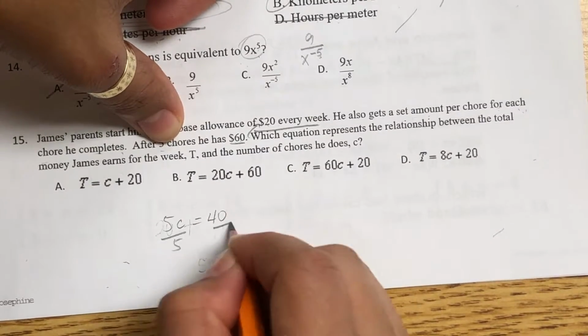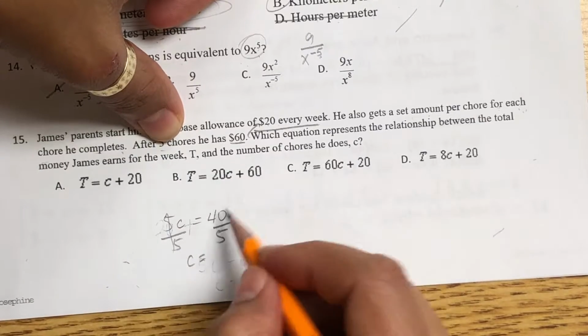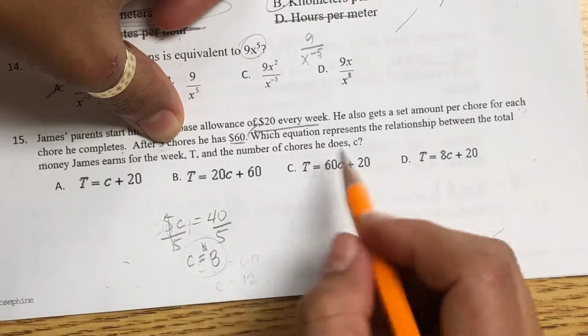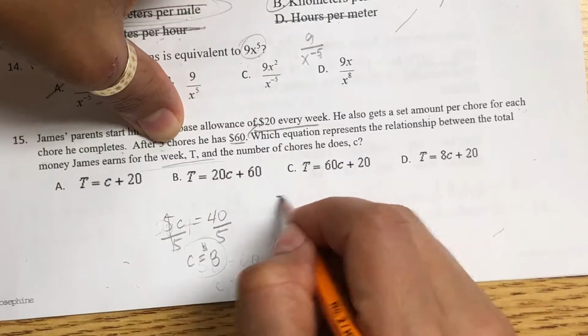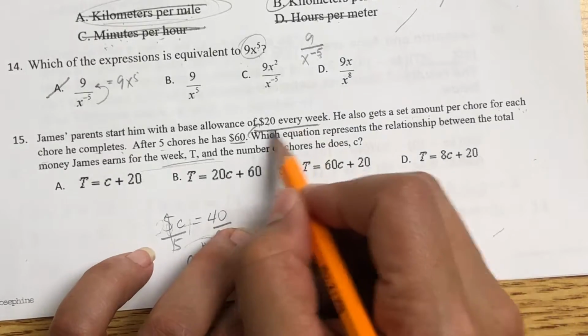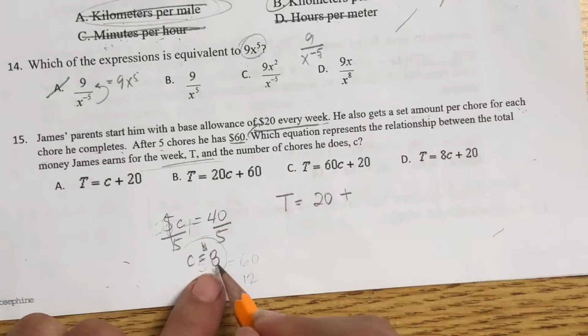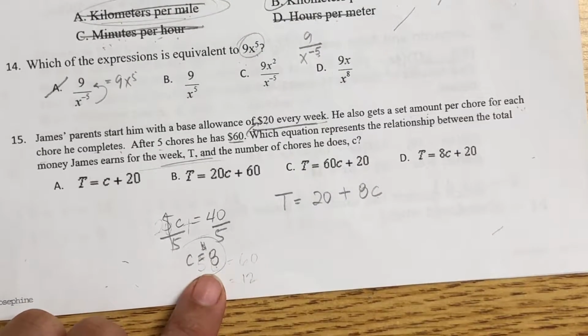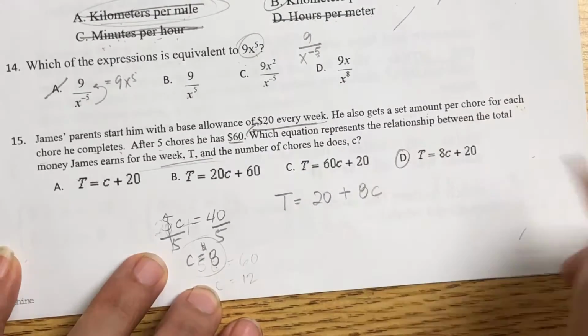So each chore is 40 divided by 5 is 8. All right, so he gets $8 for every chore. So for the total amount he gets a week, the total is going to be the $20 he initially gets, right? Because he gets that every week. For every chore he completes, he gets 8, and then times the number of chores that he does, because it is set. So what's that going to be? D.